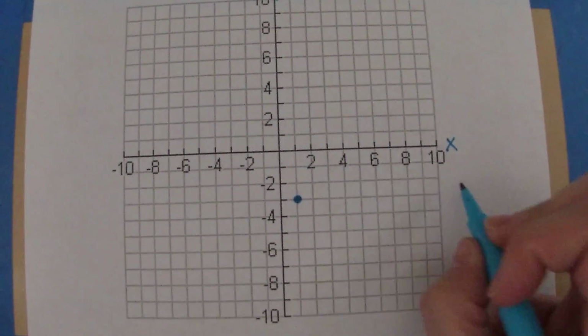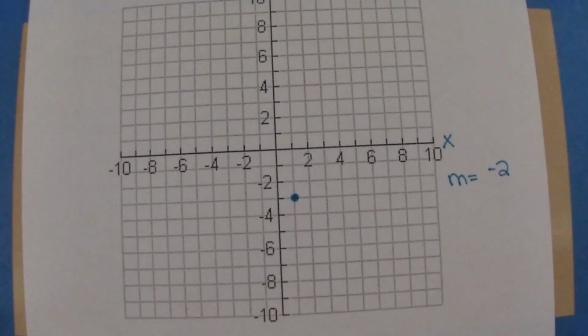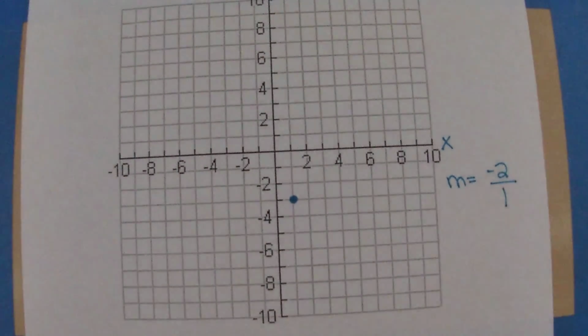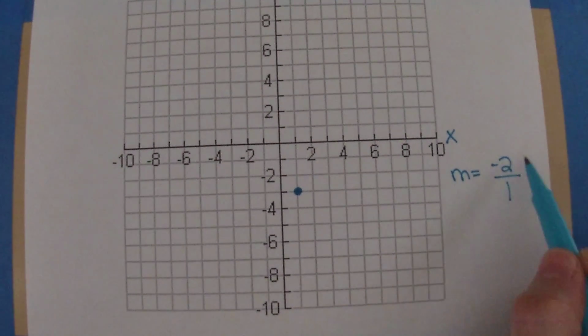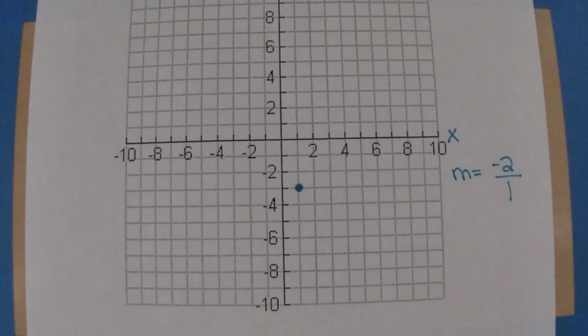Now I need to take into account my slope. My slope currently just says m is negative 2, which is not a fraction. And just like we had to fix it previously, if it's not a fraction, we are just going to put it over 1 to make it a fraction. Those are math skills we've known for a very, very long time as well. So whenever we have a negative number in the top, it's telling us to go down, and a negative number in the bottom is telling us to go left.